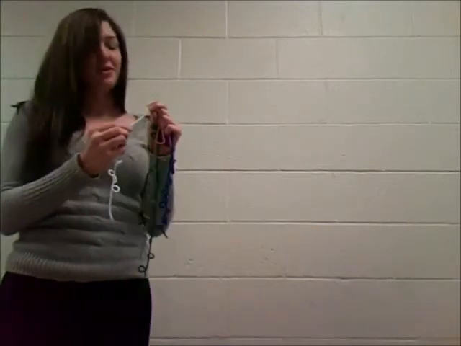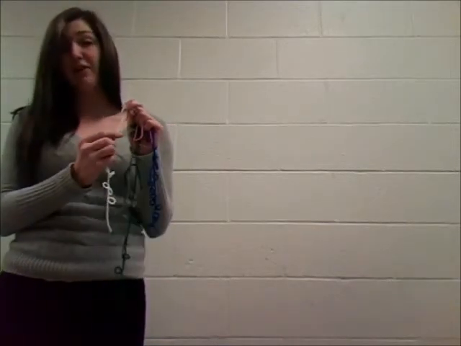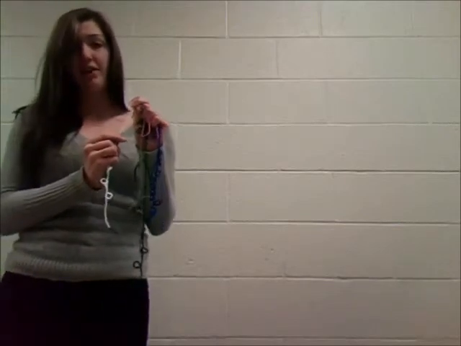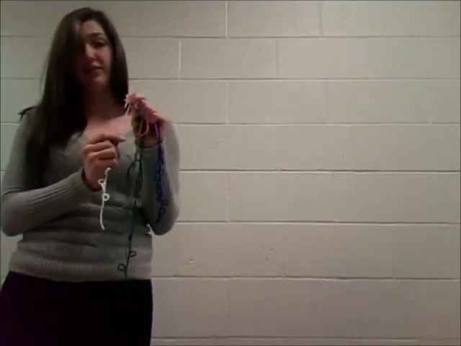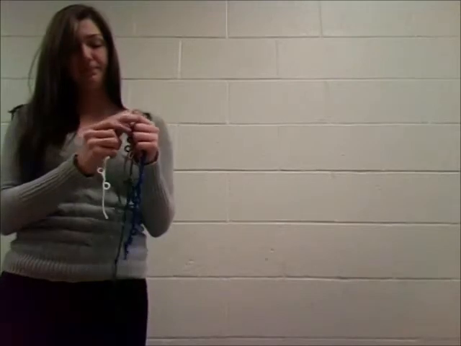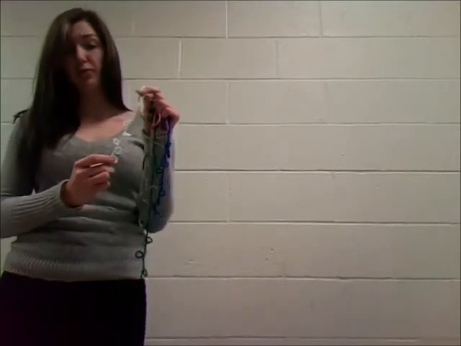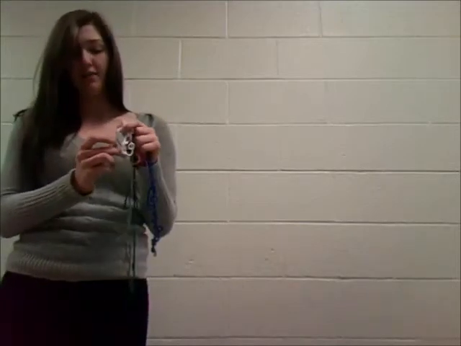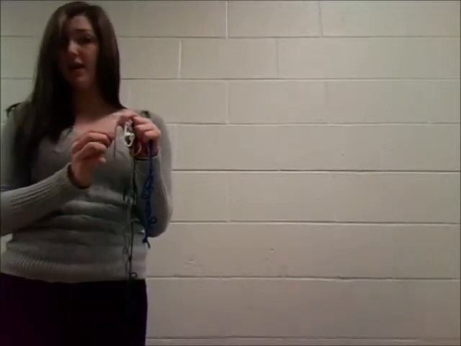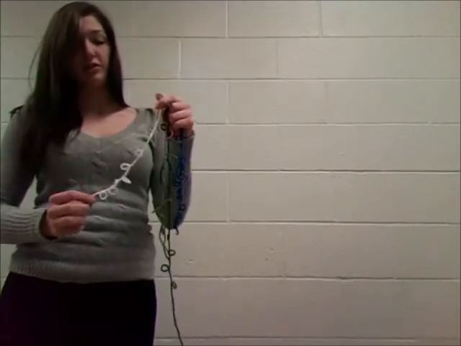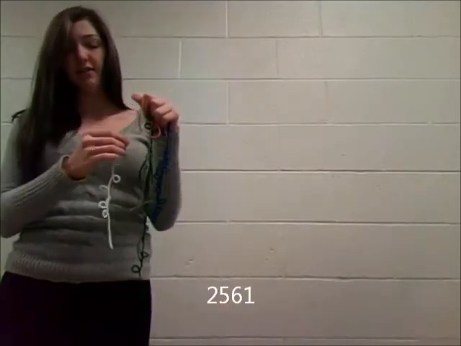After that, we have a spiral. This spiral has 5 spirals on it. That represents the hundreds. So the spiral is 500. Now there are 6 loops. Each loop represents 10. So that's 60. And at the very bottom, there's a single knot, and that represents 1. So this whole address is 2,561.